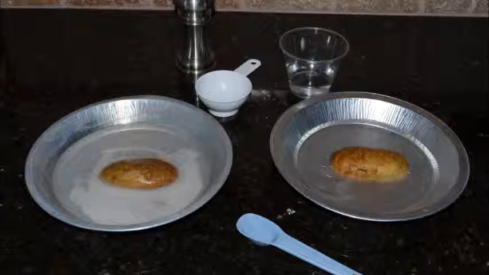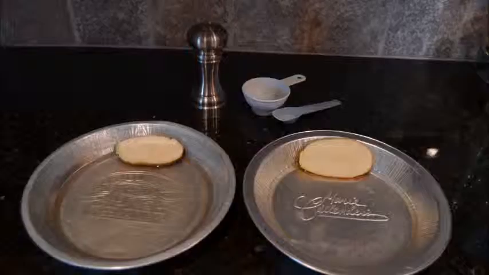Place 1/2 of the potato in each solution with the cut side down inside the solution. Leave this alone for a few hours. When we come back to the potatoes, we will examine them.